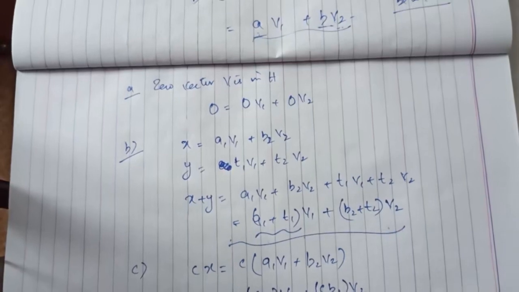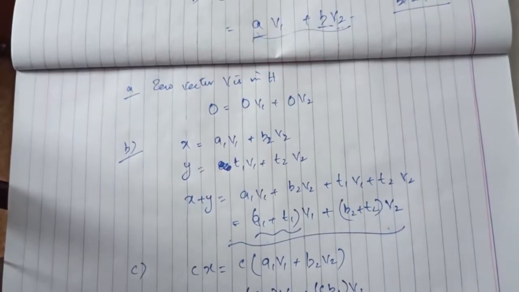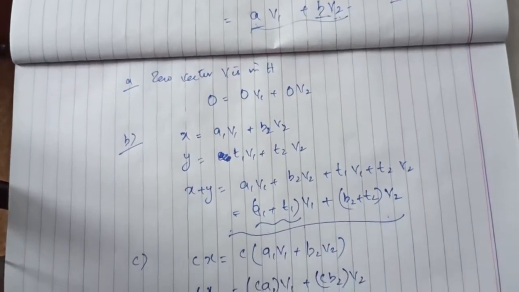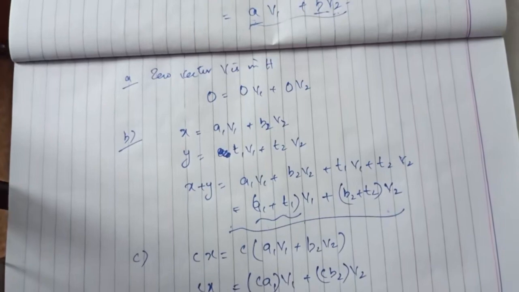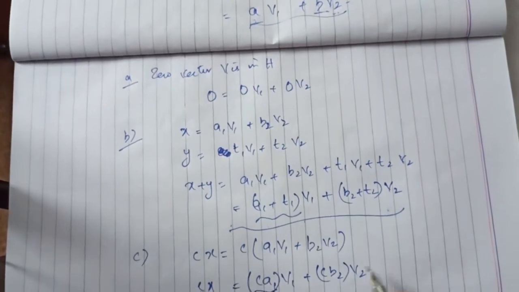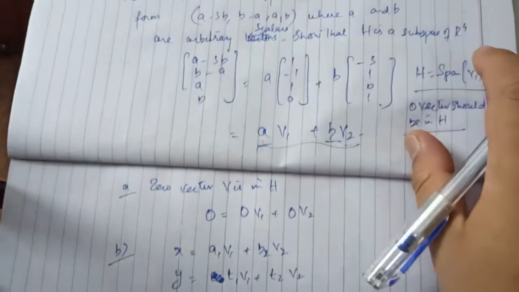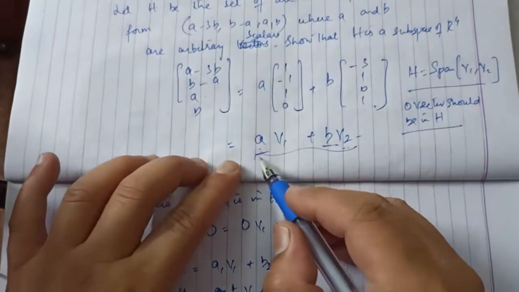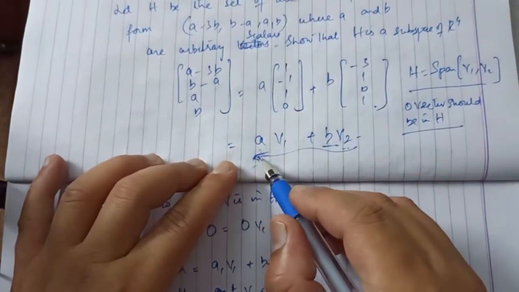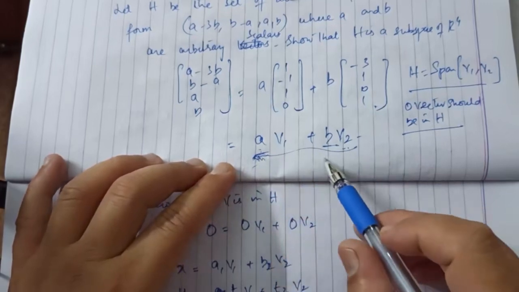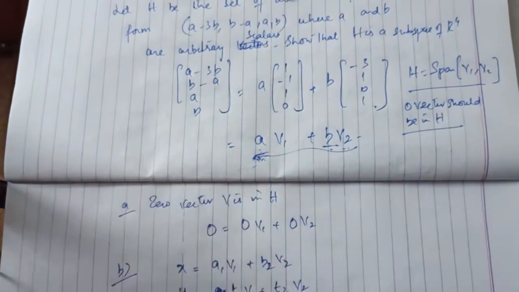So we can see here these are nothing but the scalar multiples, and the vector cx is also in H because c times a1 is a scalar value, this is a scalar value, and we know that this H is defined by all the possible linear combinations of the linear values of a and b.